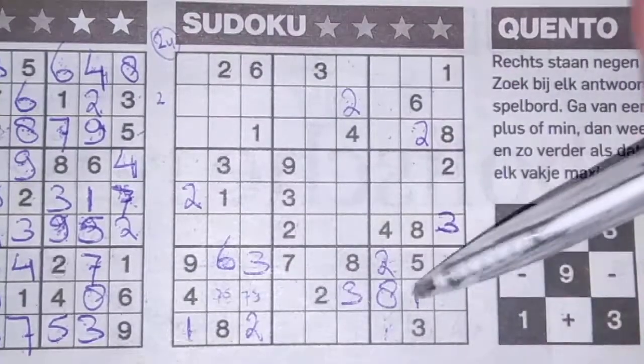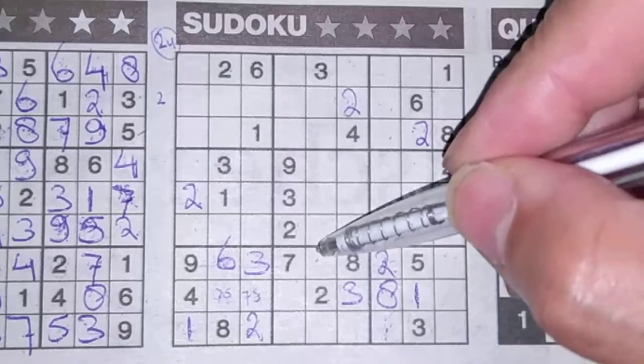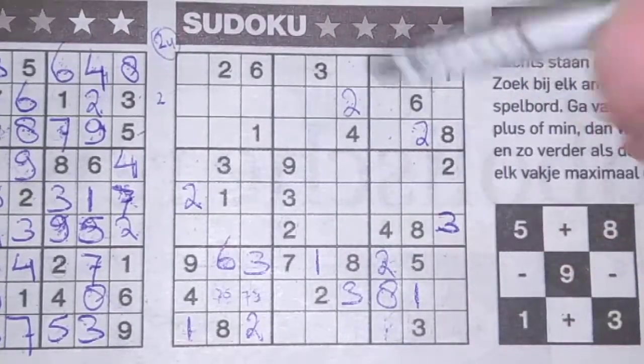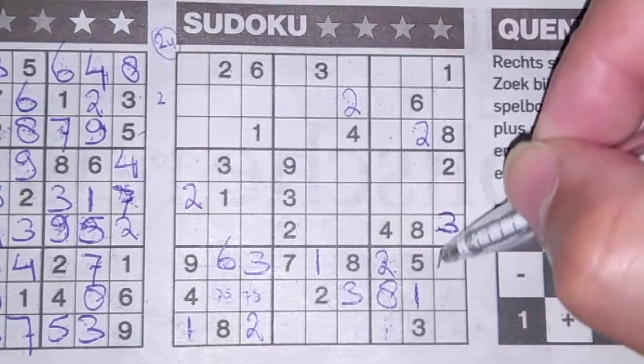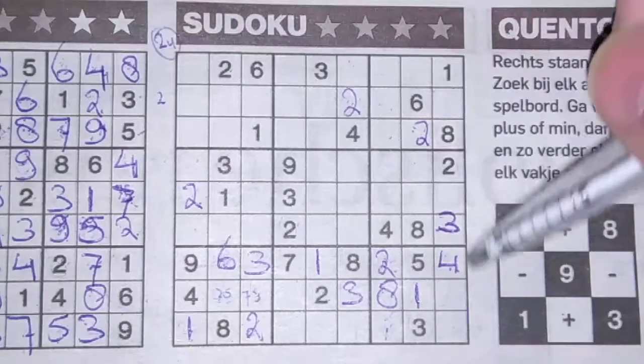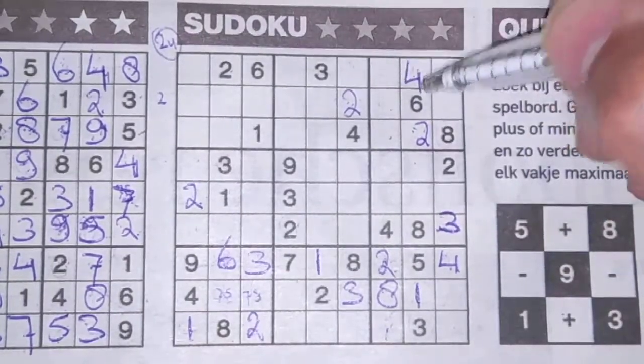1 in this row, 1 in the row above. So in that row, the only place for the 1 should be here. 1 box left in this row for the number 4. 4 in this column, last column, 4 in that column. So the column between, the only place for the 4 should be here.